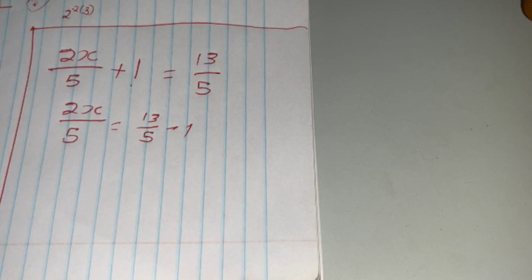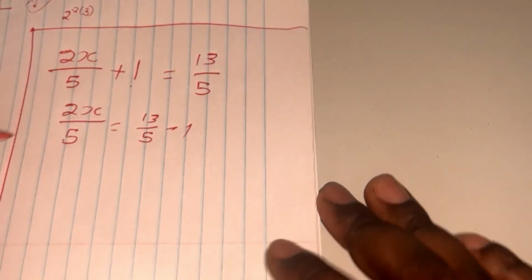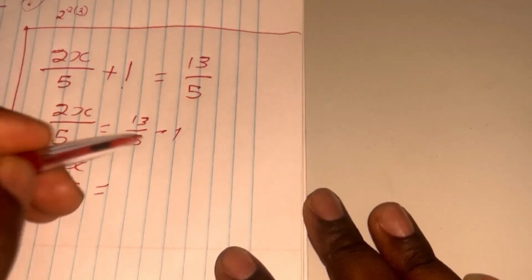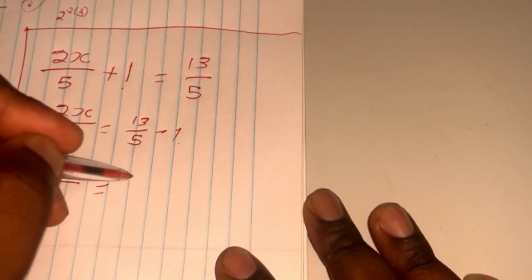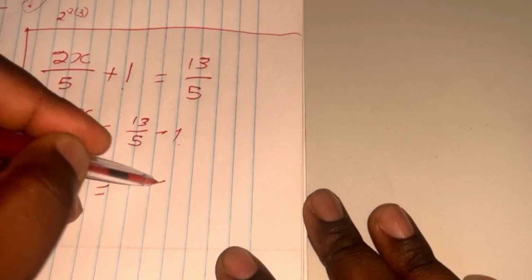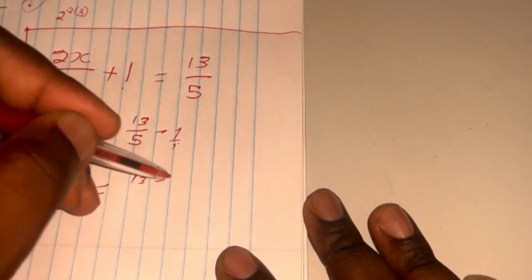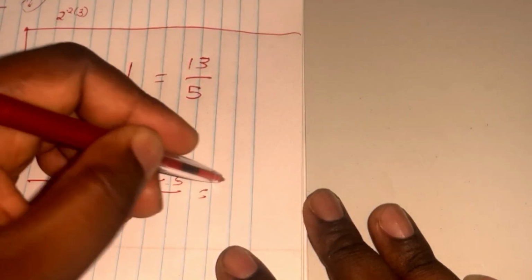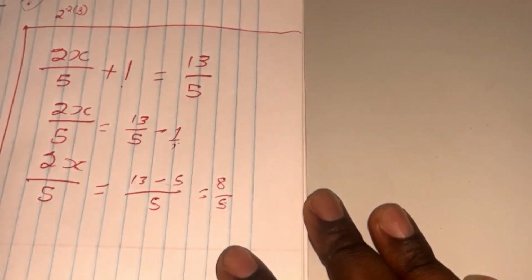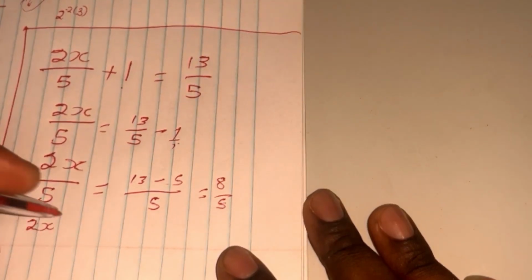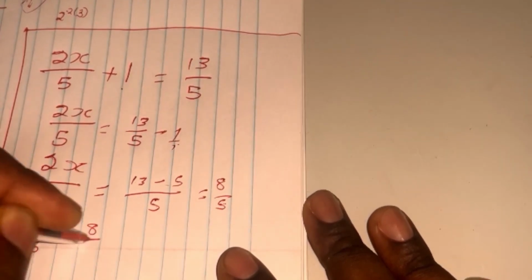Okay, when we punch everything here, or without the use of a calculator, we can simply copy down the rest, and we will have this one times this one. It's going to give us 13, and then 13 minus 1 times 5 divided by 5, which will give us 8 divided by 5. So simply it's going to give us 8 divided by 5. That's the answer. So we will have 2x divided by 5 is equal to 8 divided by 5.